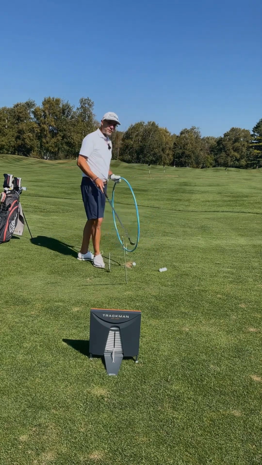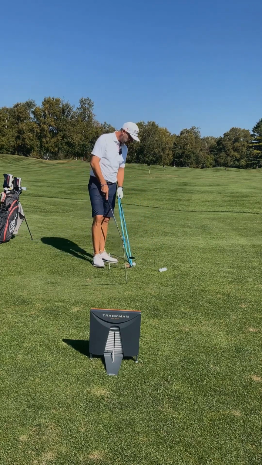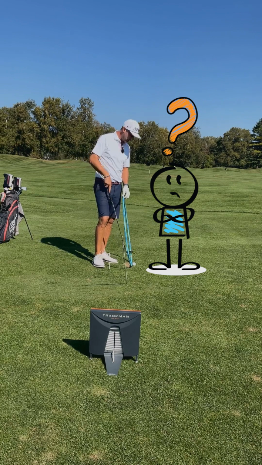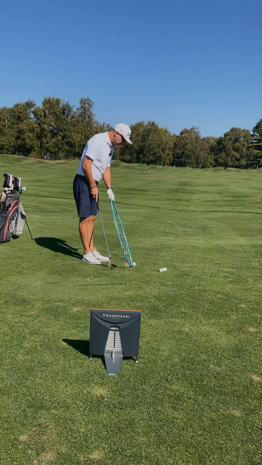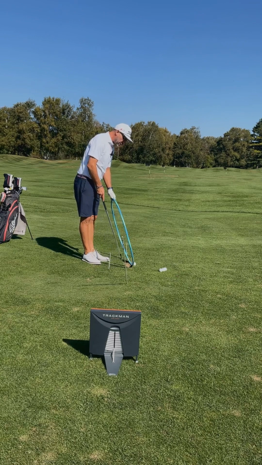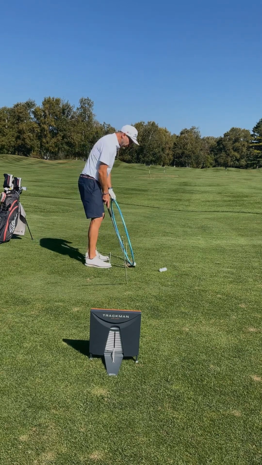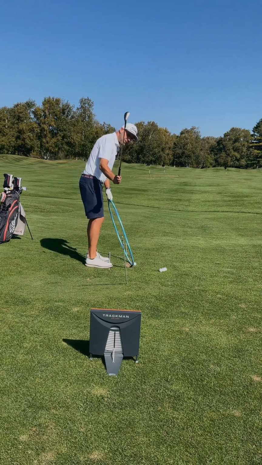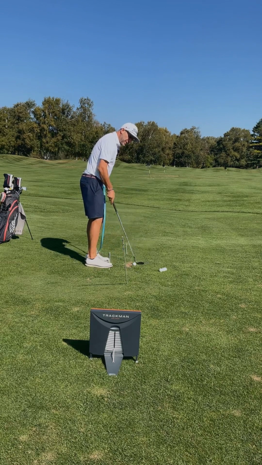But on these particular shots, because we want to make ball first contact and not ground first contact, we shift our swing arc ever so slightly this direction. So I essentially take my club a little bit outside this way and then come back down a little bit like that.